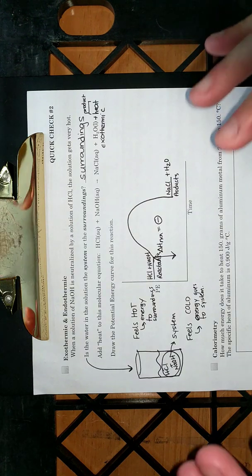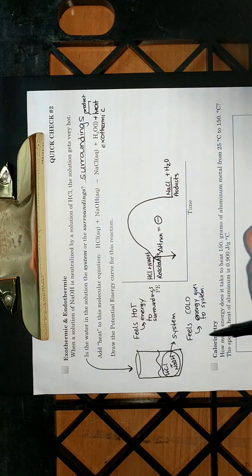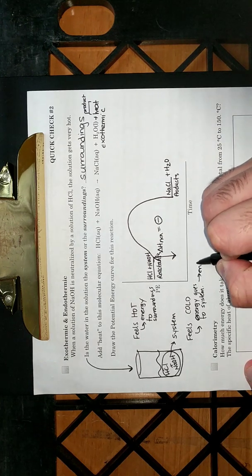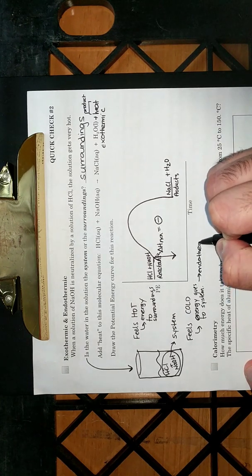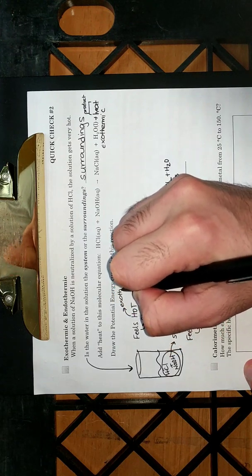Okay, so this was a quick video on drawing or sketching potential energy diagrams and remembering what hot and cold means. So again, if something feels hot, that means energy went to the surroundings from the system. If something feels cold, that means energy went to the system from the surroundings. All right, and so if things feel cold, typically that's going to be endothermic. And if things feel hot, that's going to be exothermic.